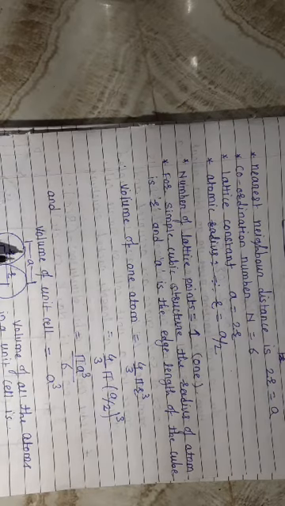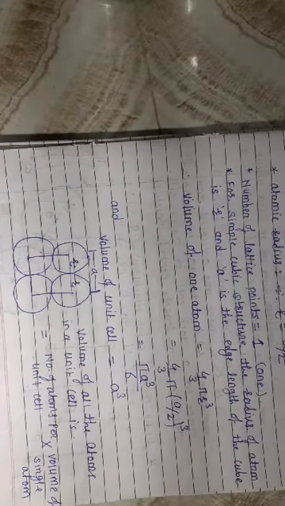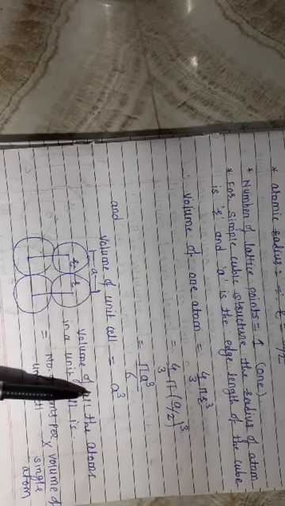Similarly, to find the volume of the unit cell in a simple cubic structure, the lattice parameters are a equal to b equal to c, meaning all the sides are equal. That's why the volume of this unit cell is a cube.